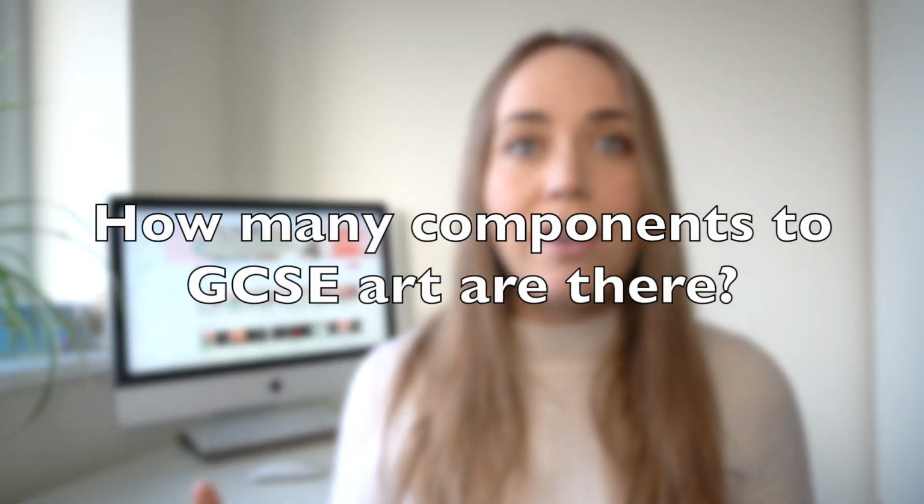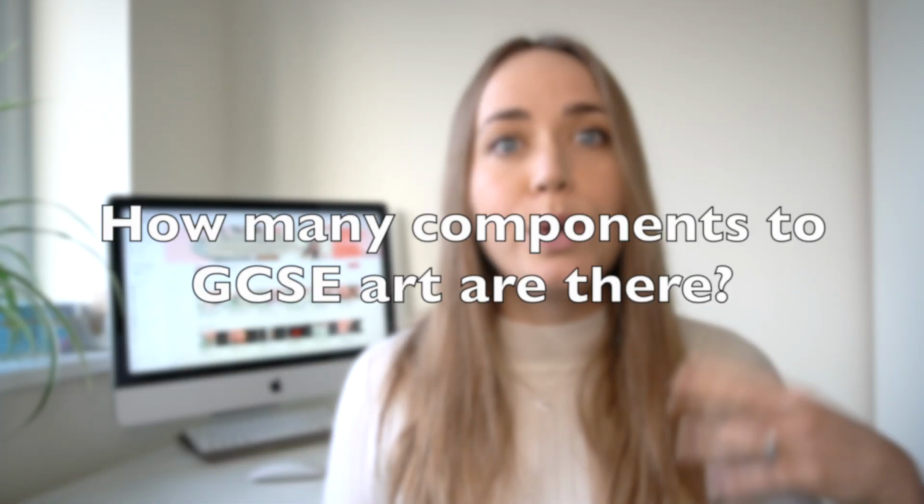Throughout your GCSE Art, you will be working on 2 components. Component 1 is all of your coursework based work, and the projects will be set by your teacher and they will equate to 60% of your final grade. So 60% of your final grade will come from the work that you create in year 10 and Year 11. If you're doing a 3-year course, then some of the grade will come from your Year 9 work also.